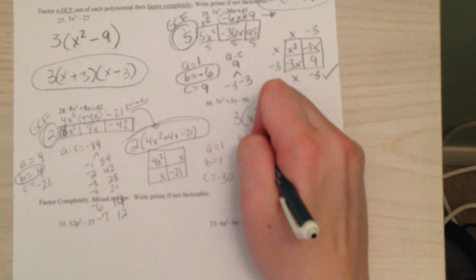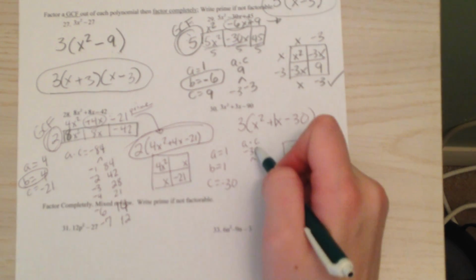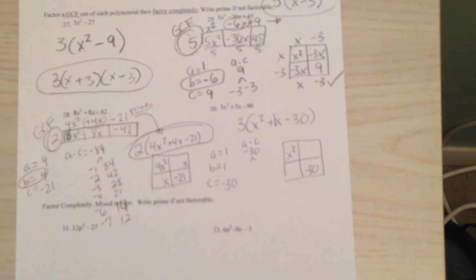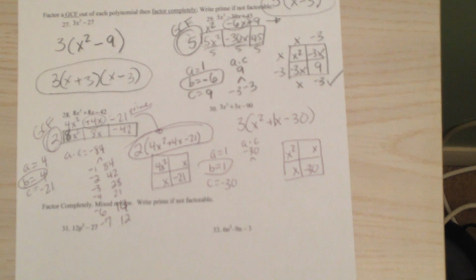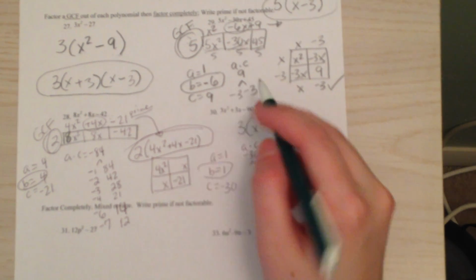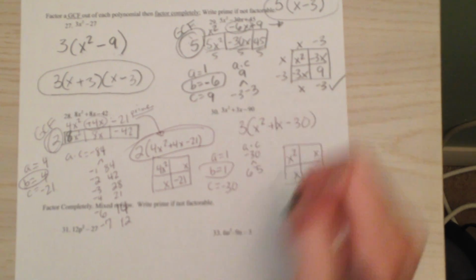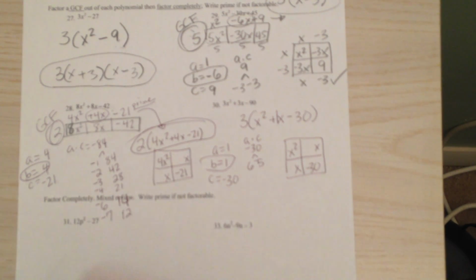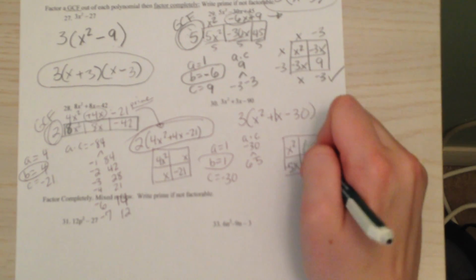And my a times c is my negative 30. So I need something times something that multiplies to negative 30, but adds to this b again, so that I can split up that x in the middle. So I'm thinking something really close together like 6 and 5, as long as my 5 is the negative. I'm going to put my negative with my other negative, because I think that will be nice and simple. I'm going to put my 6 up here.